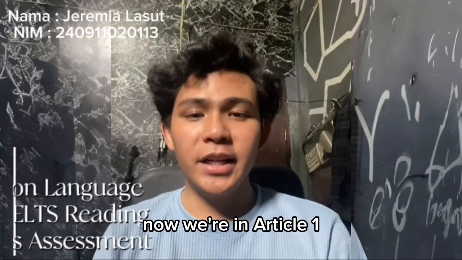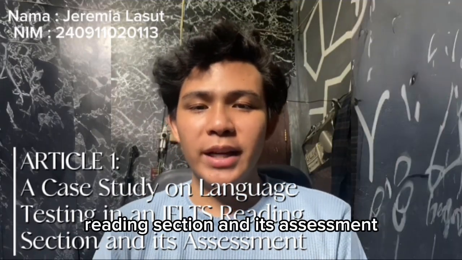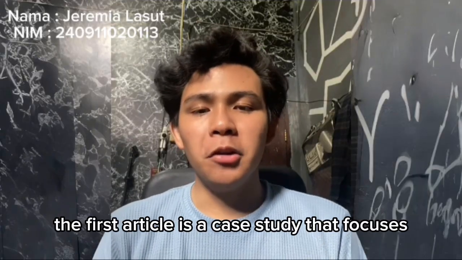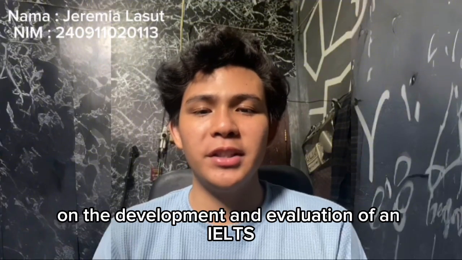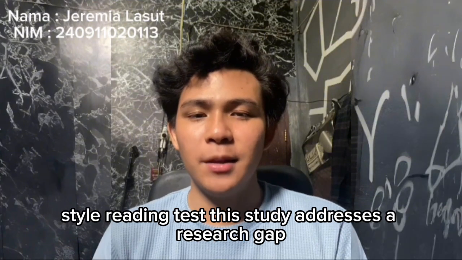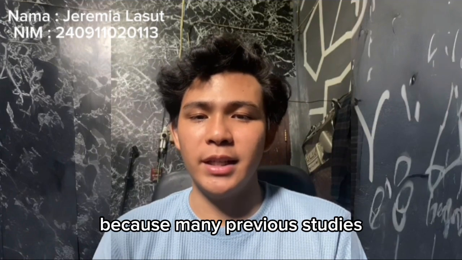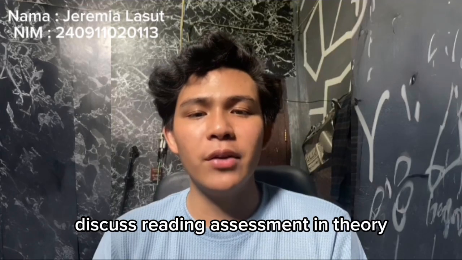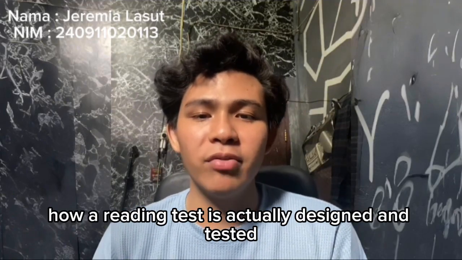Now we're in Article 1, a case study on language testing in an IELTS reading section and its assessment. The first article is a case study that focuses on the development and evaluation of an IELTS-style reading test. This study addresses a research gap because many previous studies discuss reading assessment in theory, but few explain how a reading test is actually designed and tested in a real classroom setting.